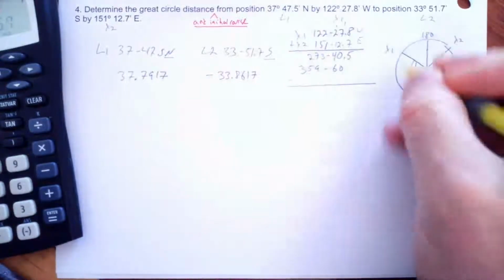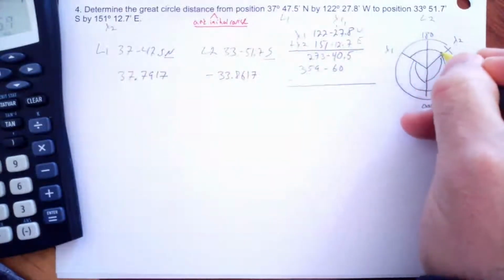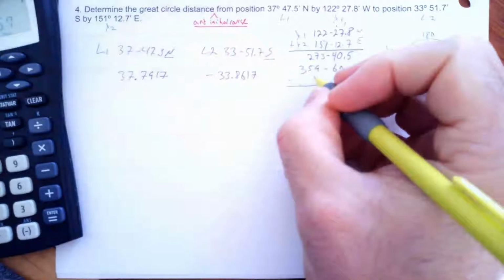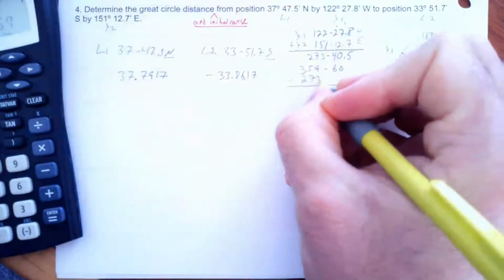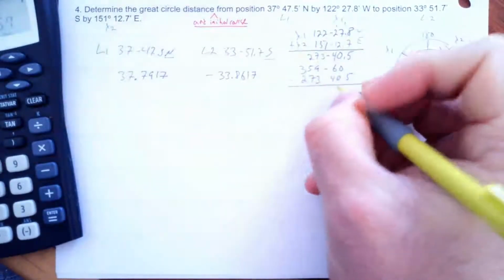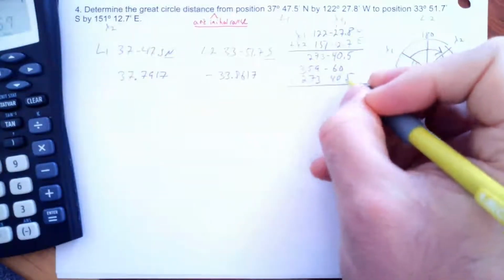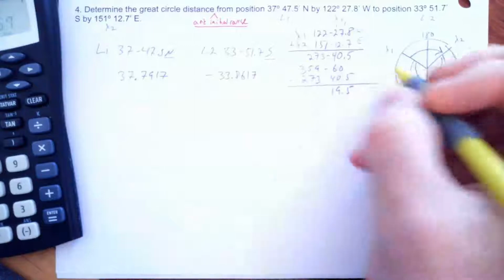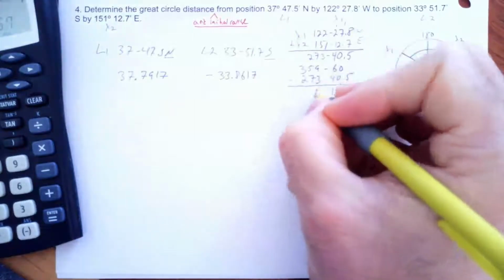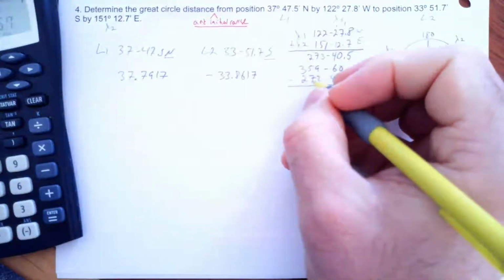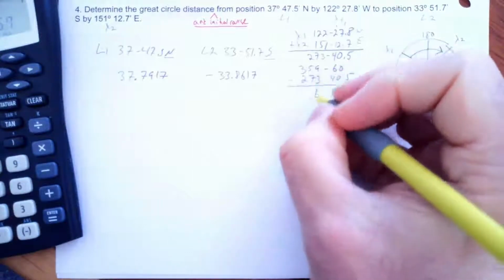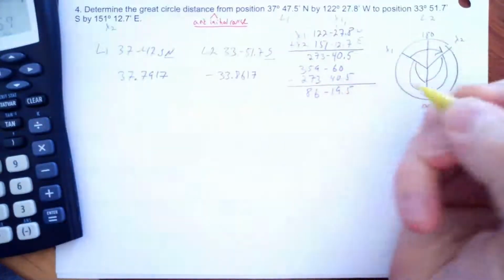I'm going to subtract it from 360, and that's going to give me this angle, which is going to be my D low. So I'm going to go 273 40.5, and this should give me 19.5. Okay, and I can use my calculator for that if I want. This should be a 6, and I believe this is going to end up being 86, 19.5.